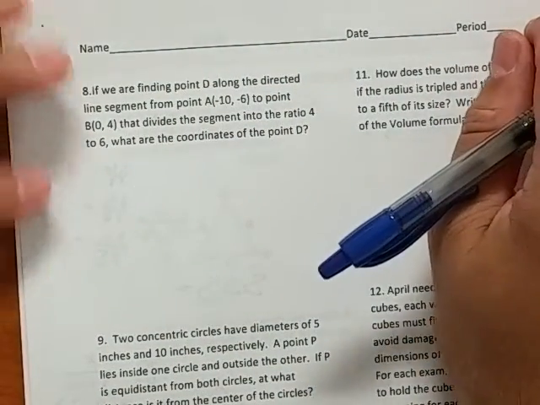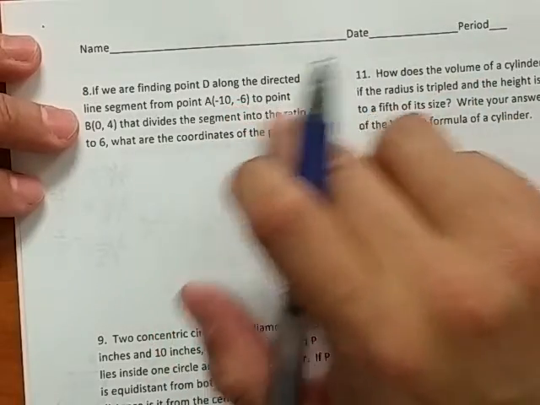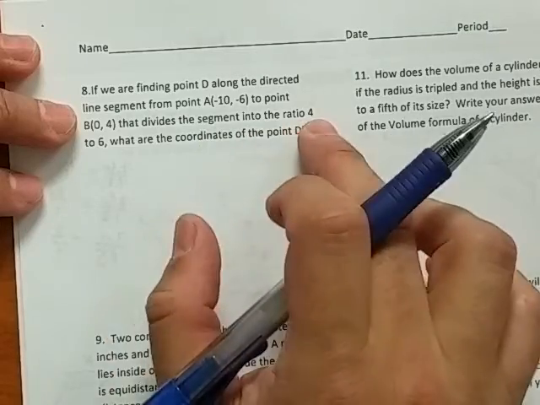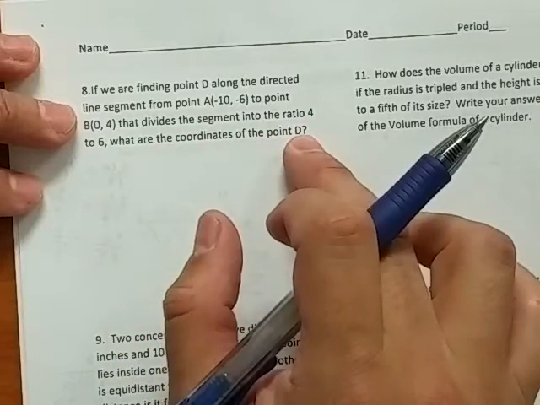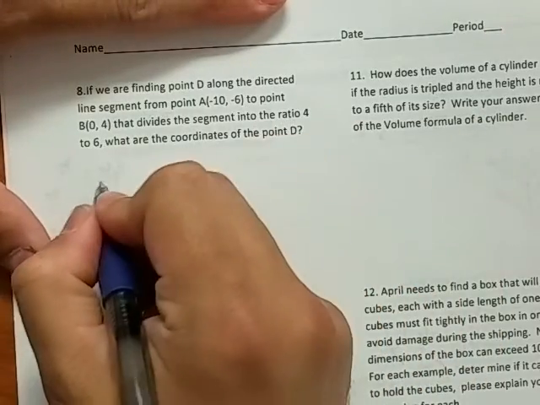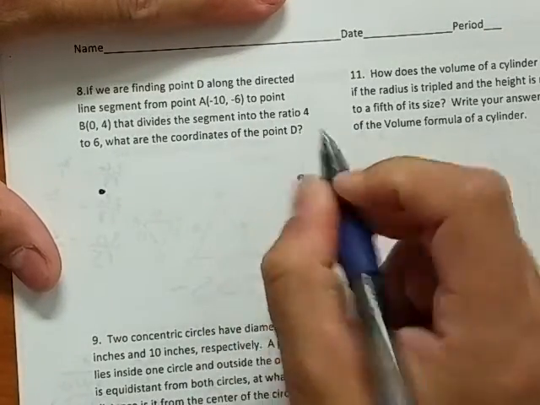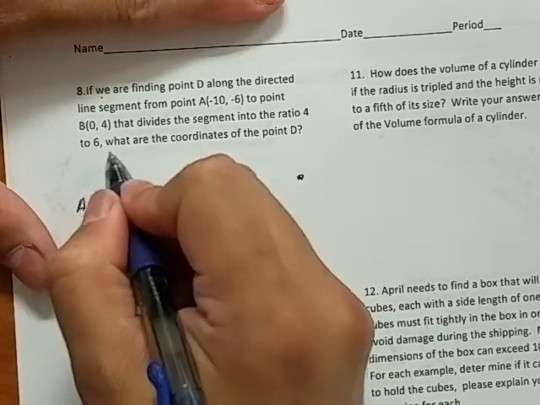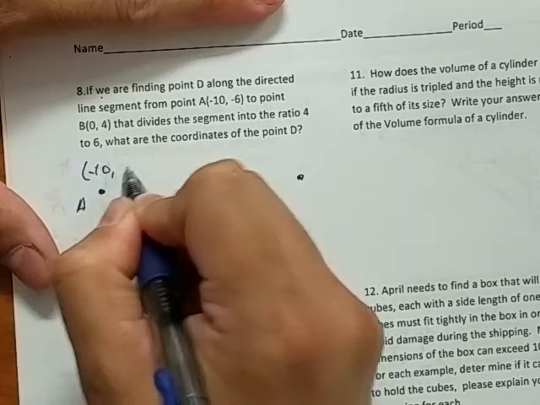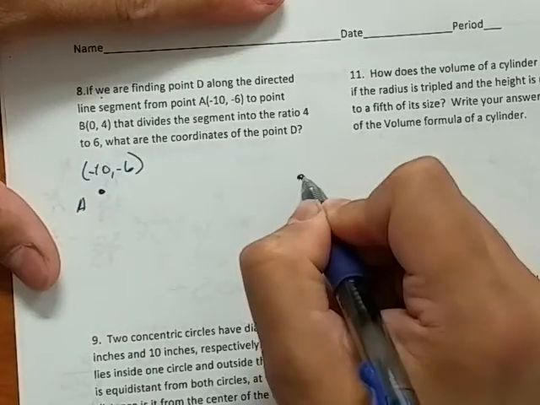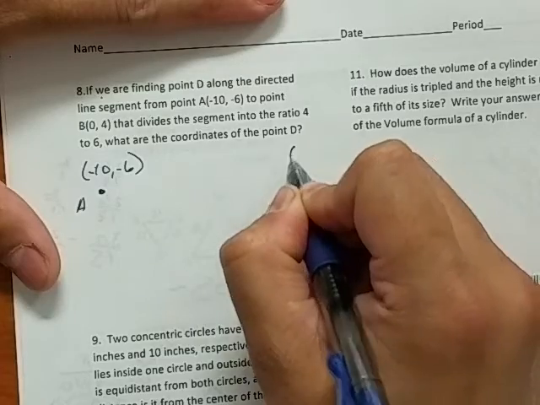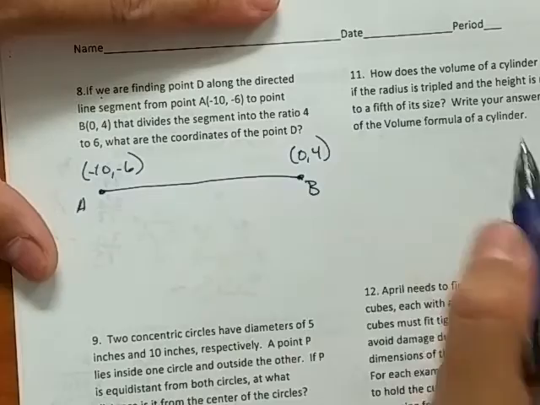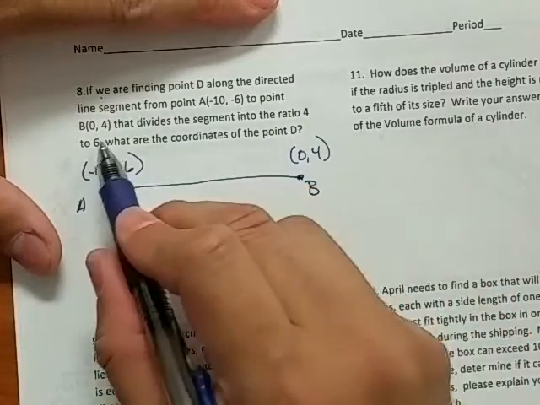8. If we are finding point D along a directed line segment here to point here that divides the segment into the ratio 4 to 6, what are the coordinates of point D? So right here, directed line segment A and B. So A is -10, comma, -6. B is at 0, 4. And it says 4 to 6.